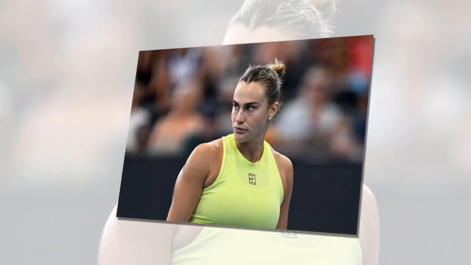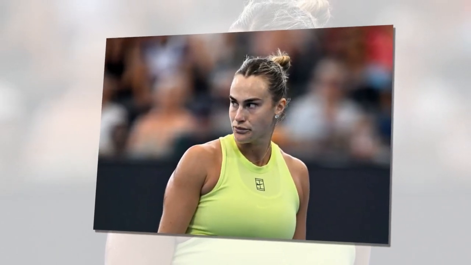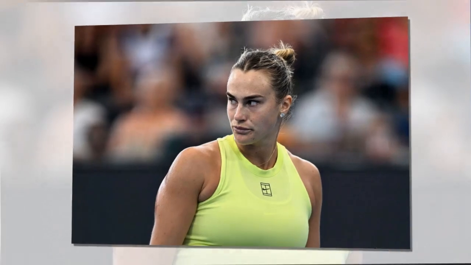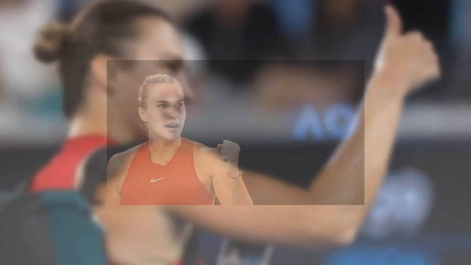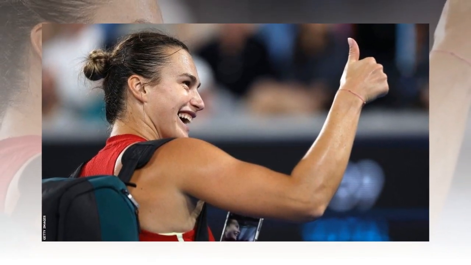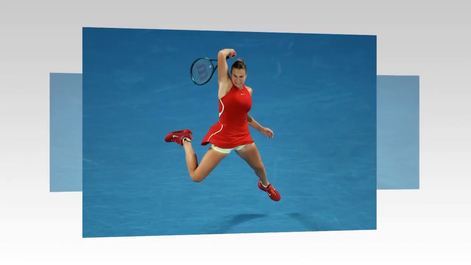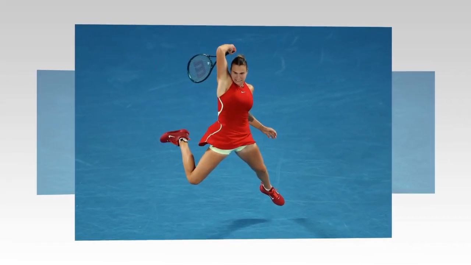Coco Gauff and Aryna Sabalenka's routes to the Australian Open final as the draw is revealed. Coco Gauff and Aryna Sabalenka are among the WTA stars taking on this year's Australian Open in Melbourne. Melbourne Park plays host to the Australian Open, a tournament that American star Madison Keys won in 2025.